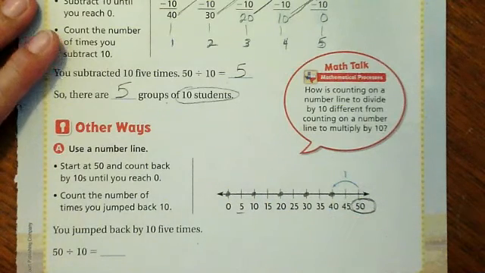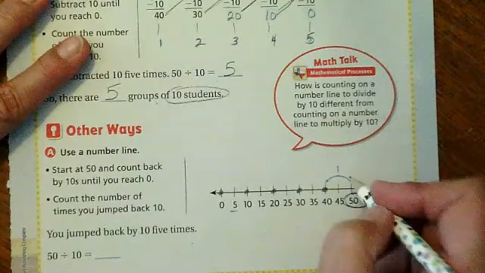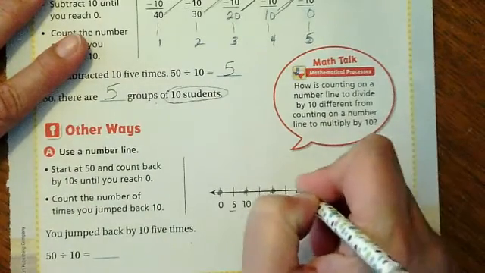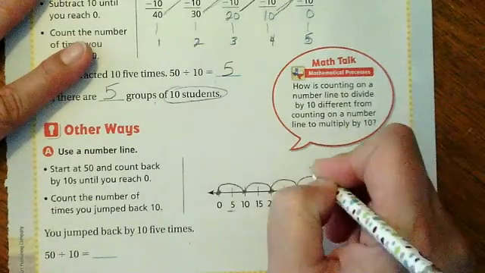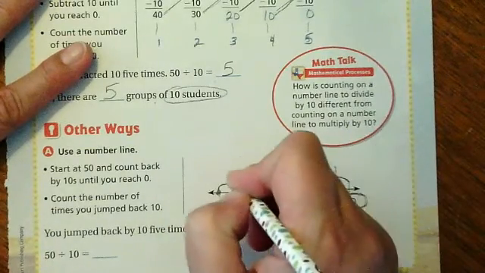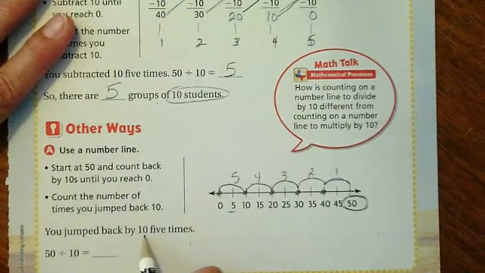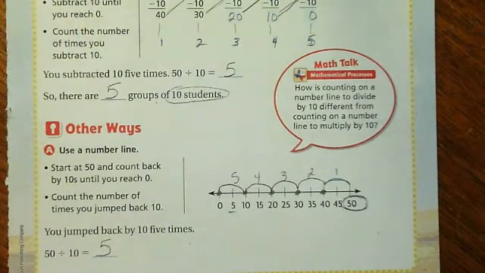And in division, you always keep going until you hit 0 on a number line or if you're doing repeated subtraction. So in this case, I would jump backwards 1, 2, 3, 4, 5 times. So I jumped backwards by 10 5 times. 50 divided by 10 equals 5.